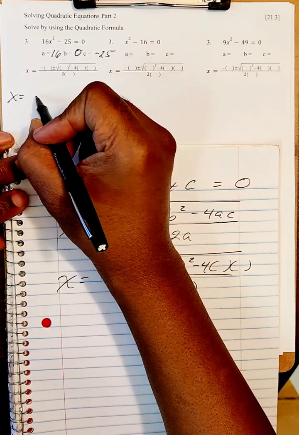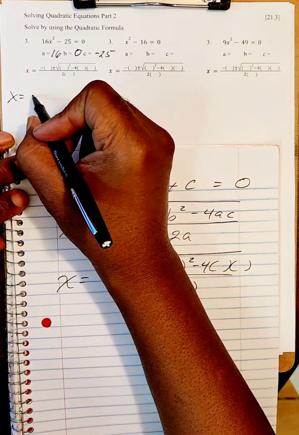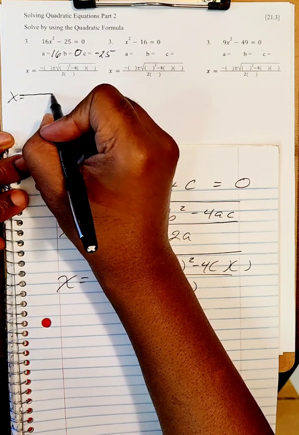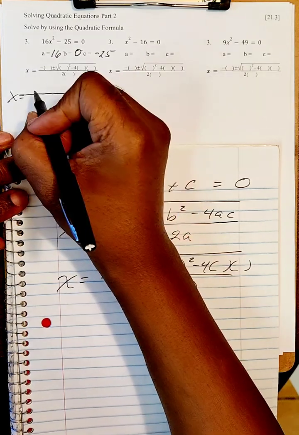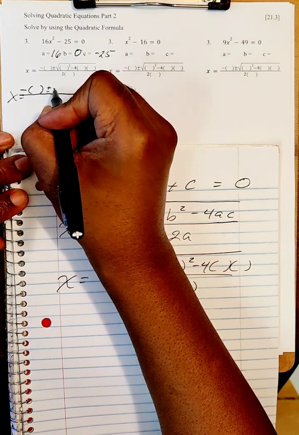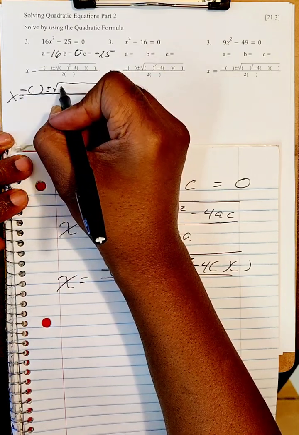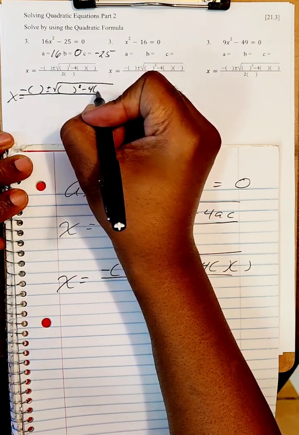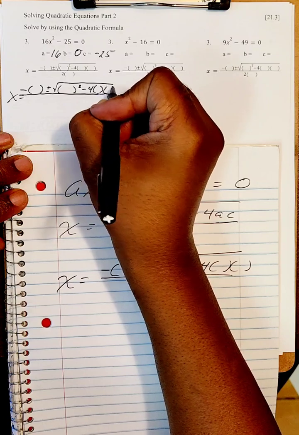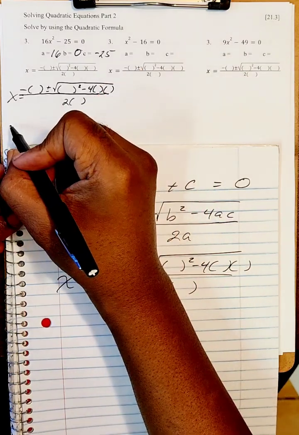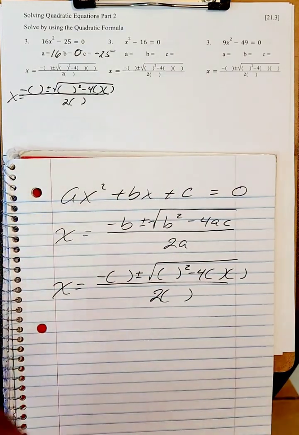We're going to take x equals, in fact, we really don't need the x because it just takes up more room. I want to steal some room here. All right, so we need the opposite of b plus or minus the square root of b squared minus 4, and that'll be the a, and that'll be the c, all over 2, and that'll be the a. All right, so let's fill these in.